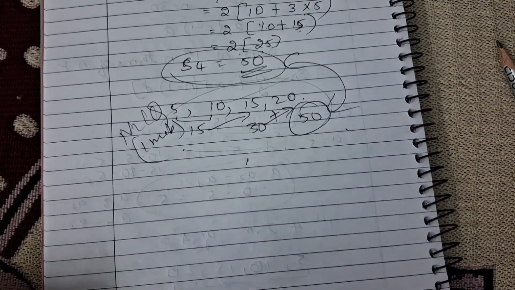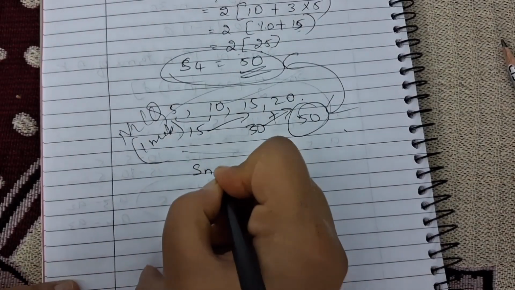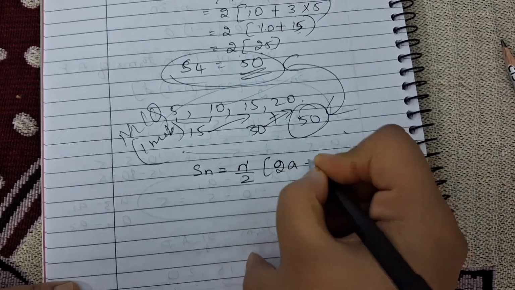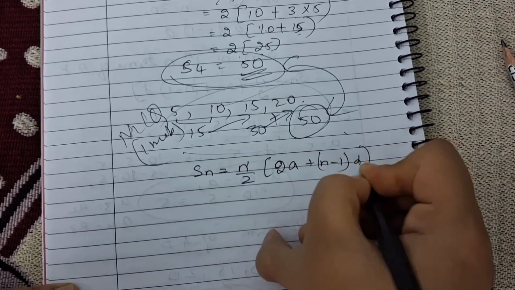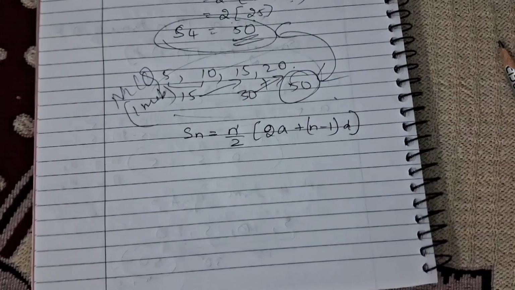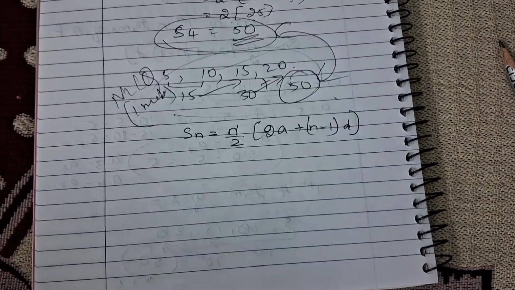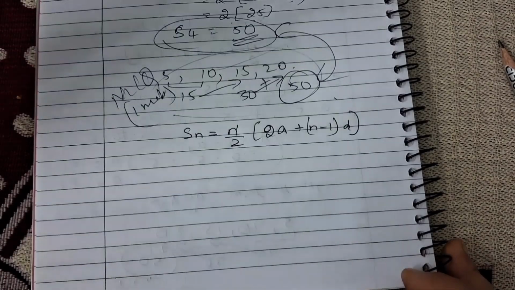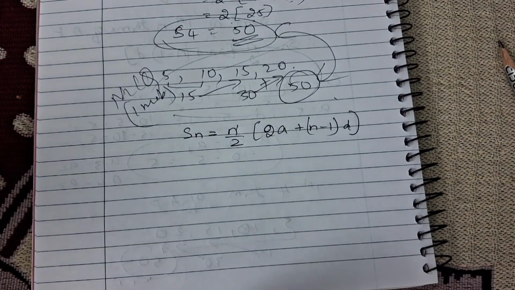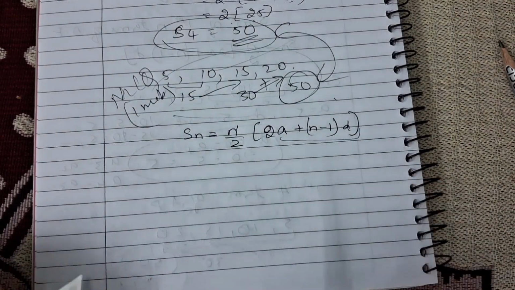What is that? See, Sn is equal to n by 2 of 2a plus n minus 1 of d. Now in this you have something. What do you have in this? Tell me now. I'll explain. See here. In this there is something that is familiar, related. See here, a plus n minus 1 of d.